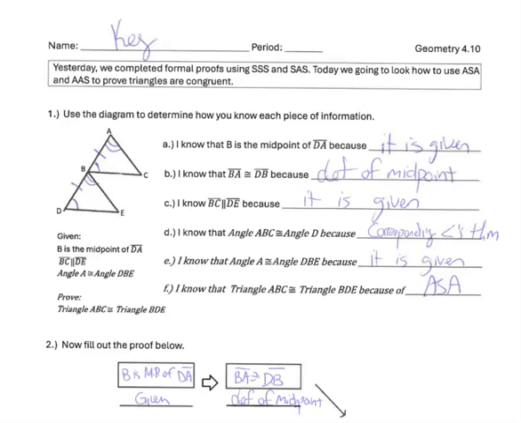It says, use the diagram to determine how you know each of the pieces of information. So how do you know B is the midpoint of DA? That's because it's given. How do you know that BA and DB are congruent? It's because of the definition of midpoint. How do you know that those lines are parallel?